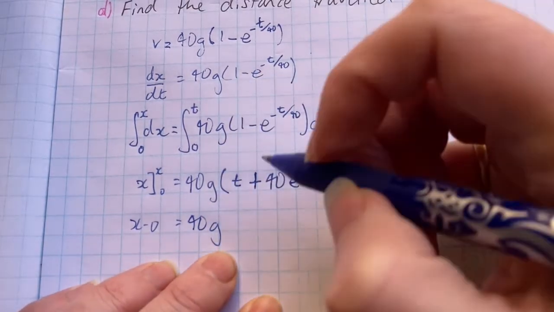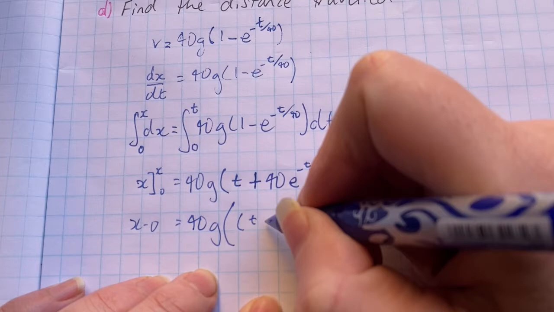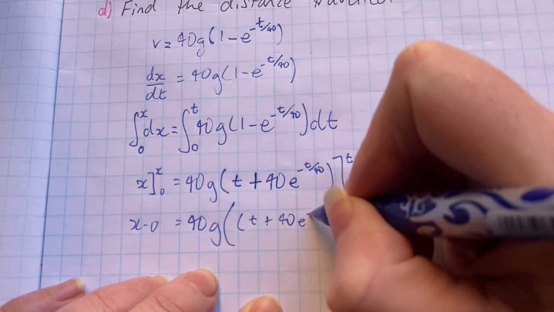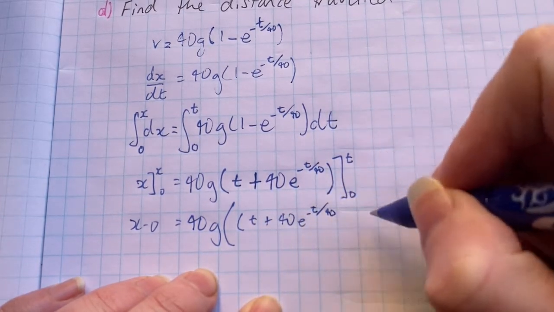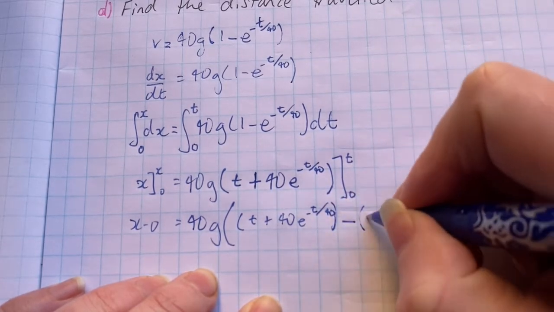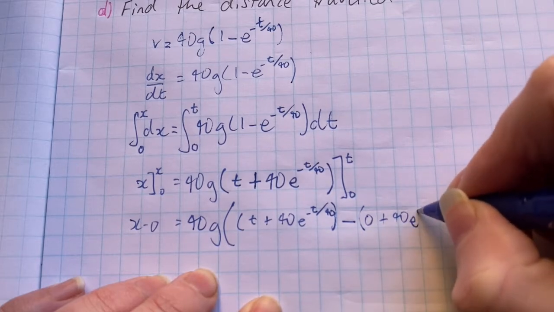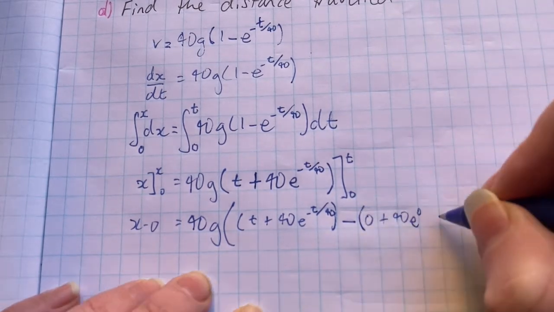40g can just stay right up the front. So let's plug in t first. So t plus 40e to the negative t on 40, minus, plug in 0. So we've got 0 plus 40e to the 0, which obviously is just 1.